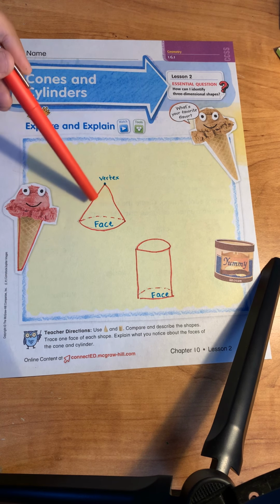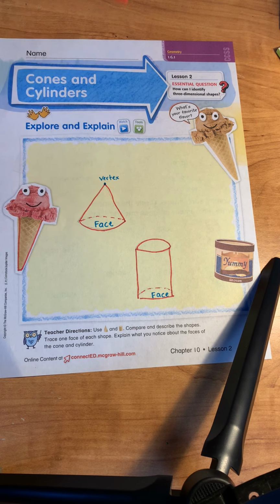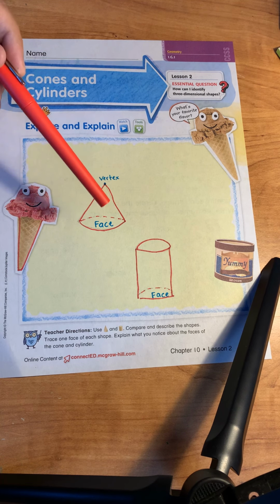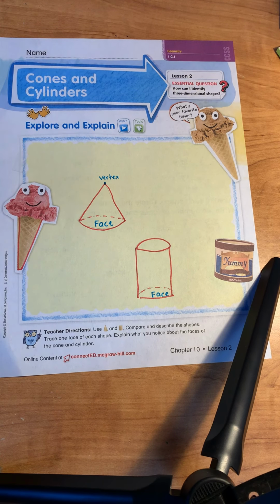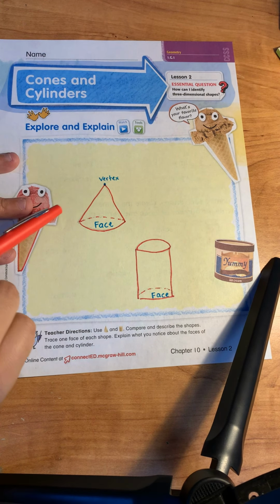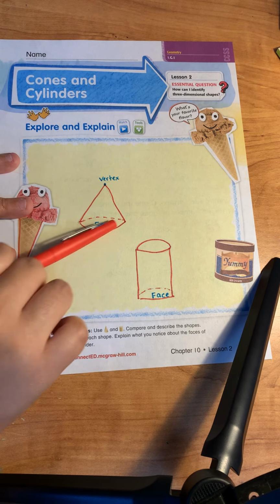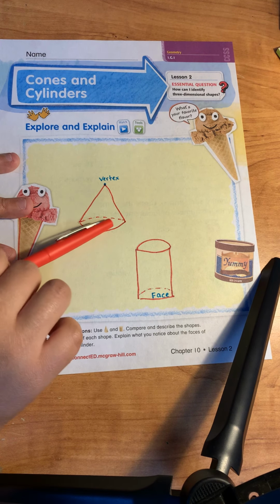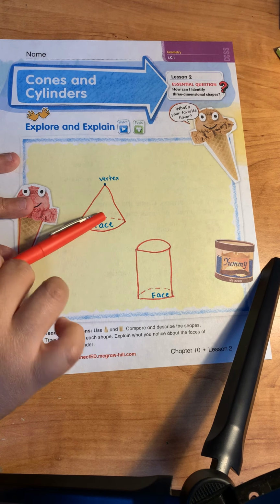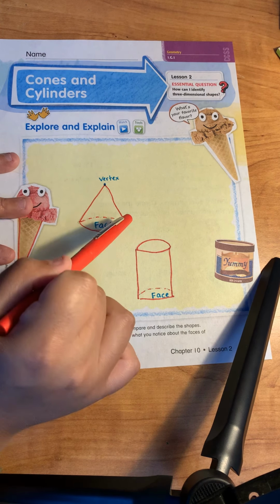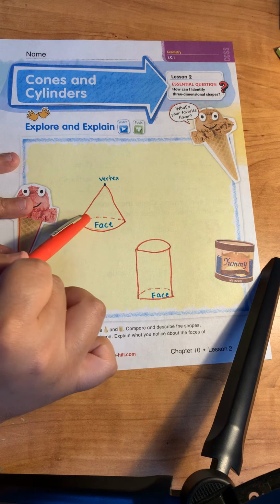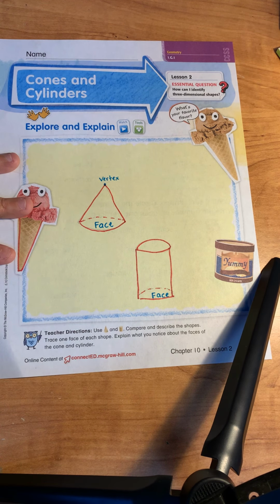So here I have the cone. So let's look at the cone. And just to let you know, cones and cylinders are also three-dimensional shapes. Okay? And this cone has only one face, and I want you to look at the face section of the cone. What shape does it look like? It kind of looks round, right? So it's kind of like a circle face.